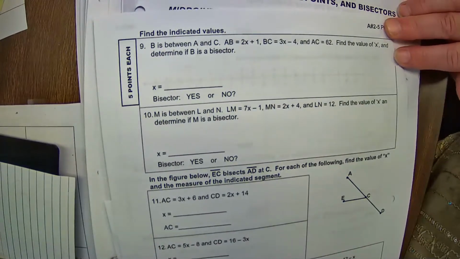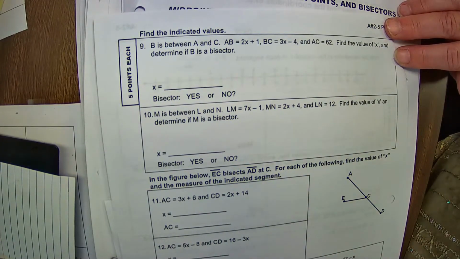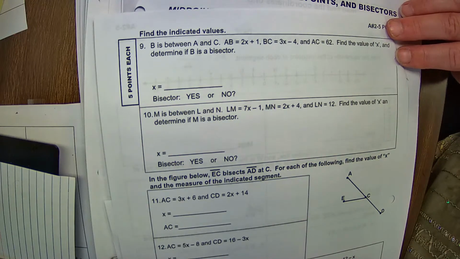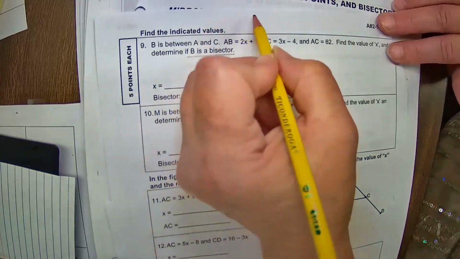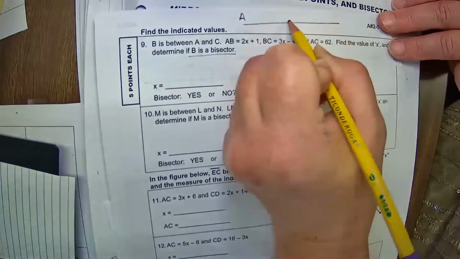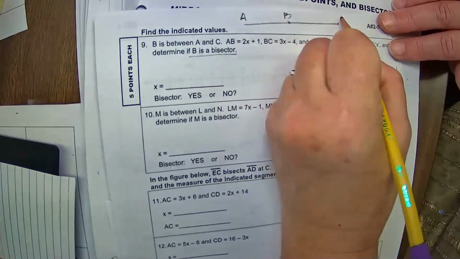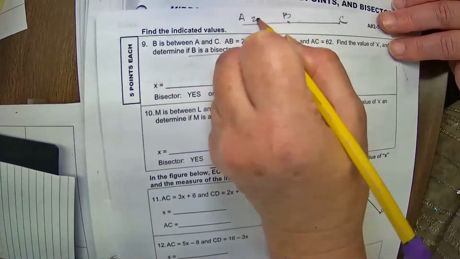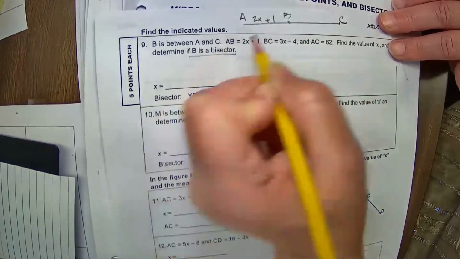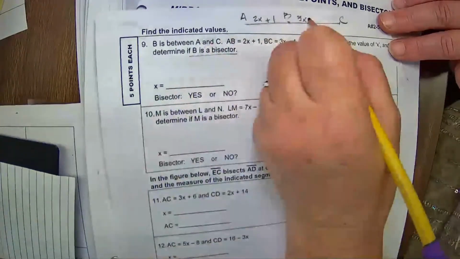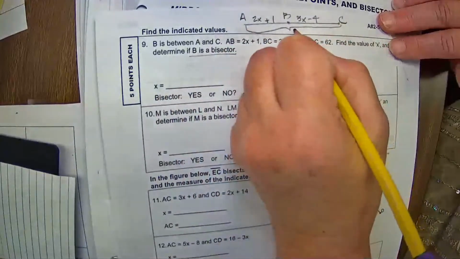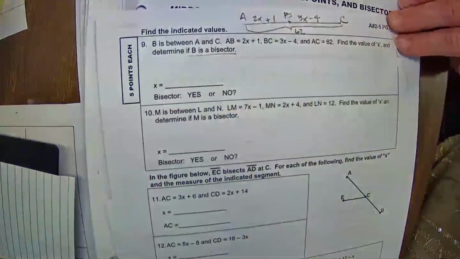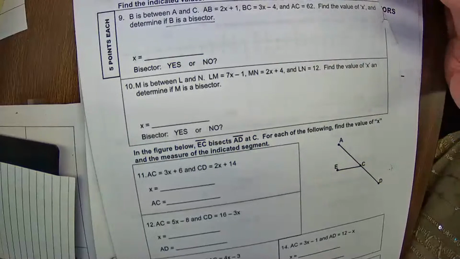B is between A and C. Find the value and determine if it's a bisector. So A, B, C, you've got 2x plus 1, 3x minus 4, and then the whole thing is 62. With that example, you should be able to set that one up.